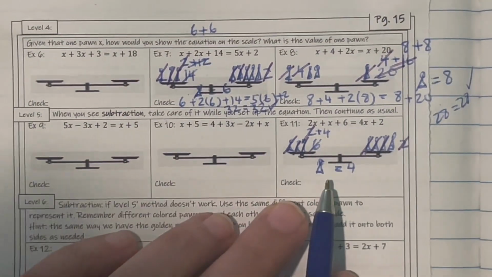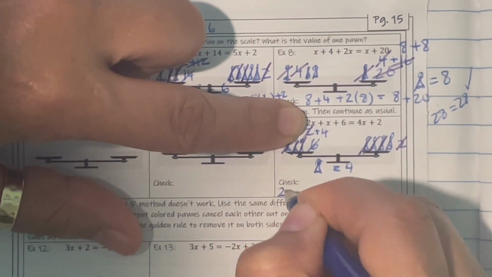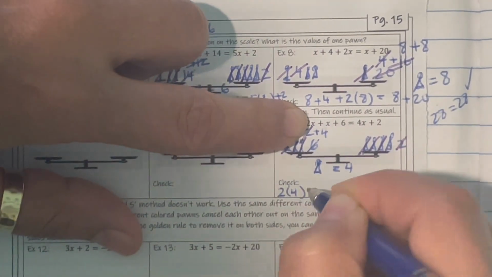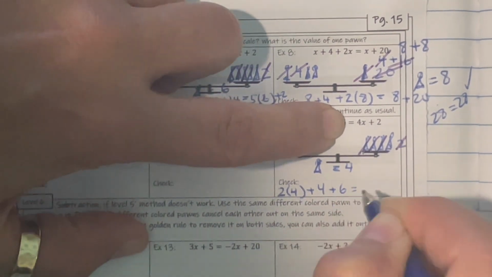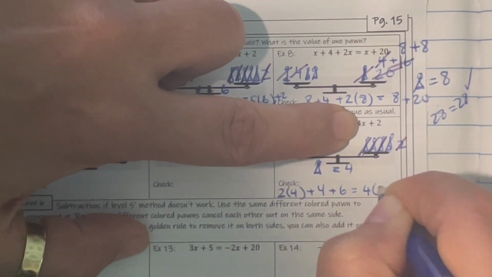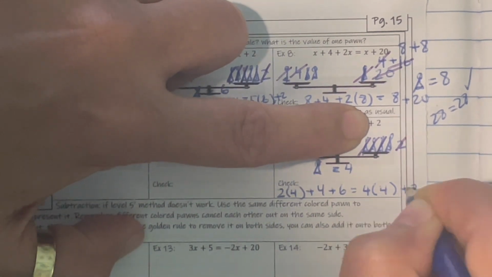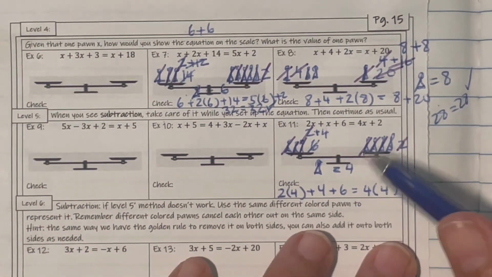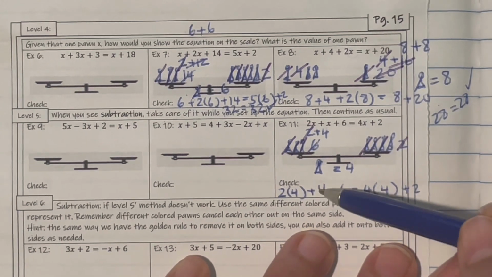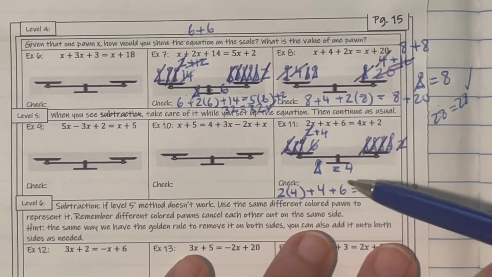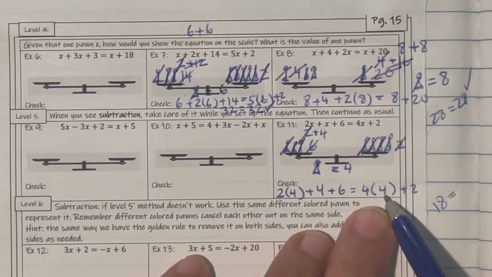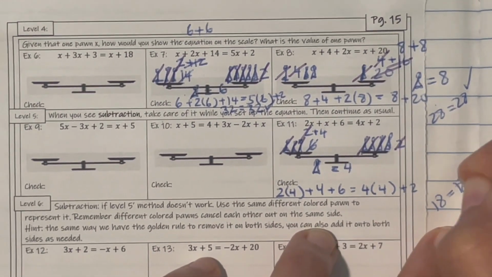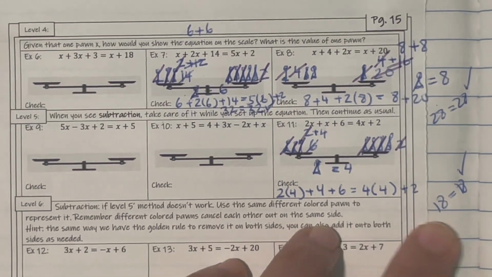All right, so let's go ahead and check that. So we have 2 times a pawn, which is 4, plus another pawn, which is 4, plus 6 equals 4 times 1 pawn, which is 4, plus 2. And you're going to type that all up in the calculator. 2 times 4 is 8, plus 4 is 12, plus 6 is 18. So I have 18 equals 4 times 4 is 16, plus 2 is 18. So this works. All right, so 1 pawn is equal to 4.